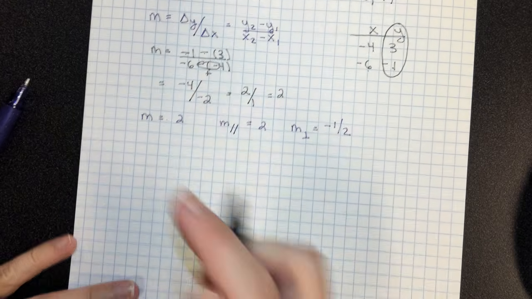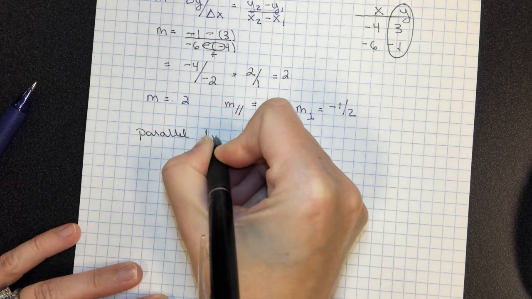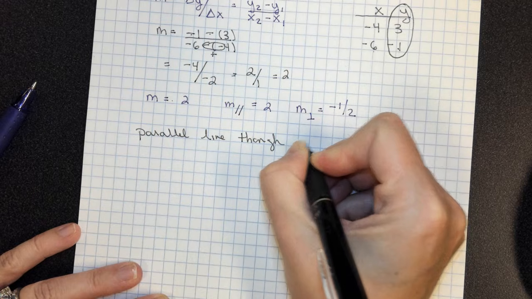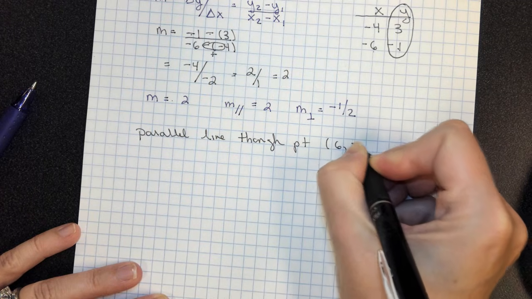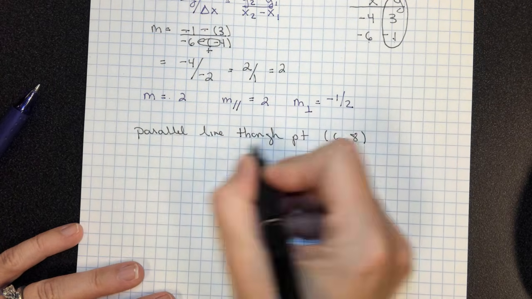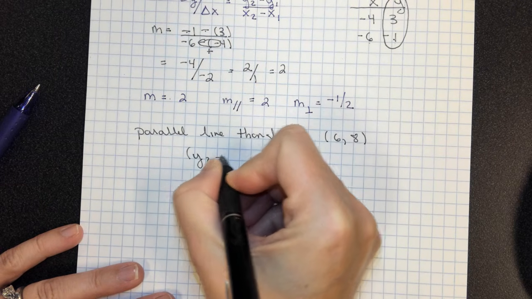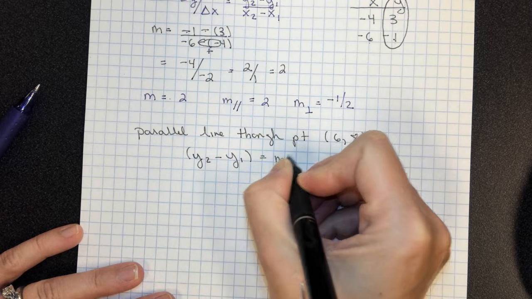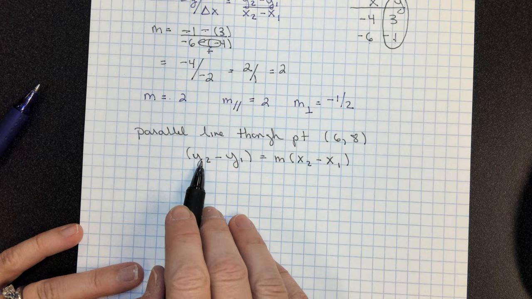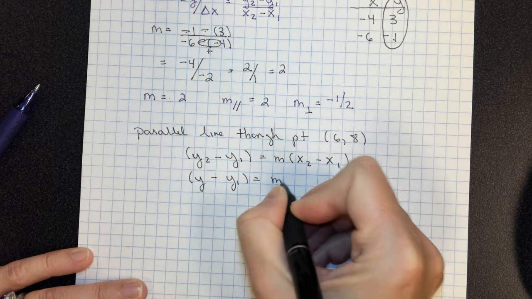Now, if I wanted to write the parallel line through point 6, 8, then I would pull that slope. So I use this slope, and we're going to use our point slope form. So we have y2 minus y1 equals m times x2 minus x1. These y2 and x2s really are just y's and x's. So we're going to rewrite like this.